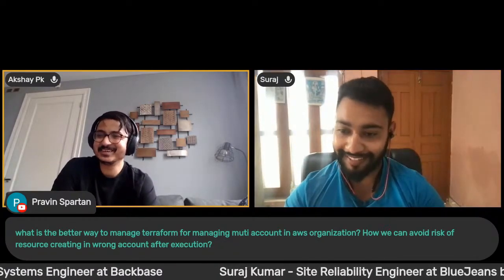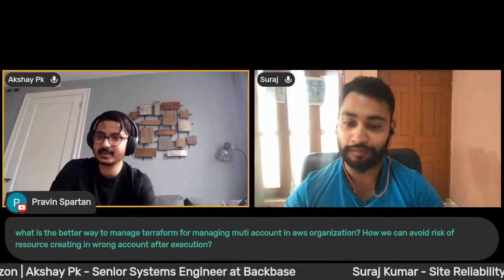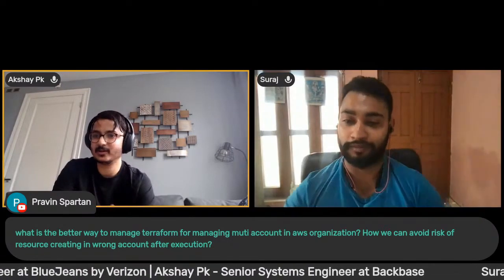Okay. So what is the better way to manage Terraform for managing multi-account in AWS organization? How can we avoid the risk of creating the resource in the wrong account?